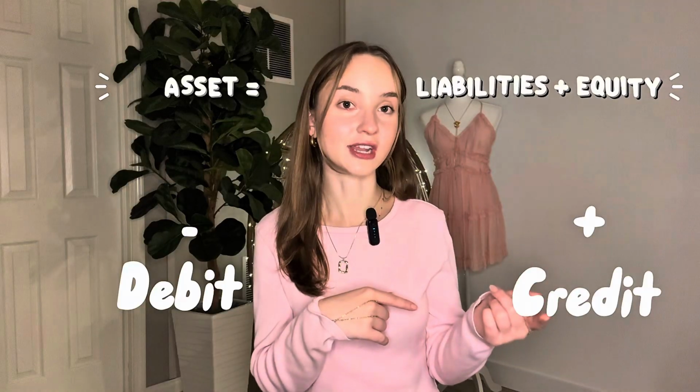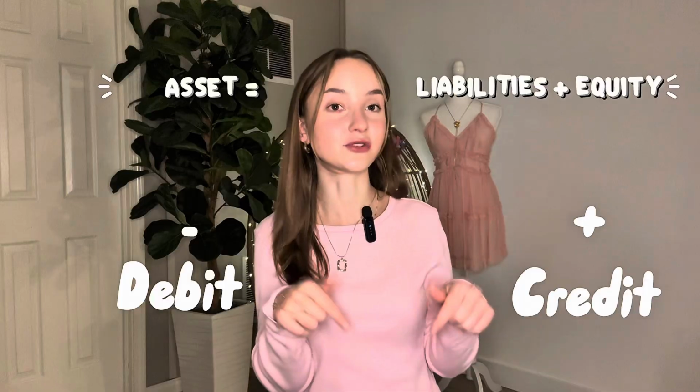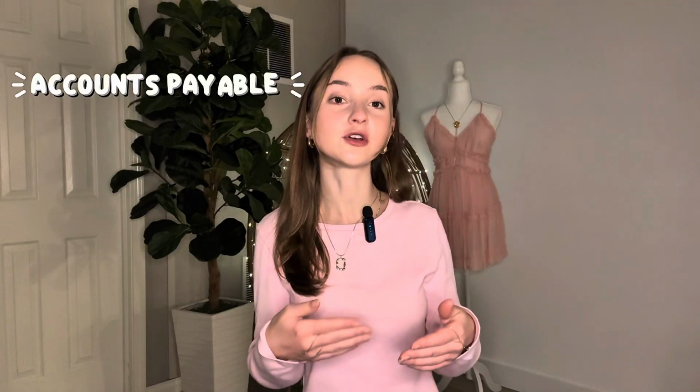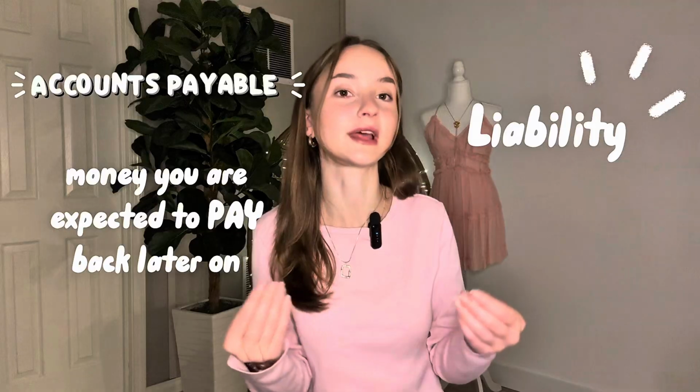It is a reflection. So liabilities and equity are going to increase with the credit while they decrease with the debit. We went over that liabilities are what you owe someone else. The same way a customer promises to pay me back, I can promise to pay back a business. Accounts payable is going to be the typical liability account. It is the money you are expected to pay someone later on.